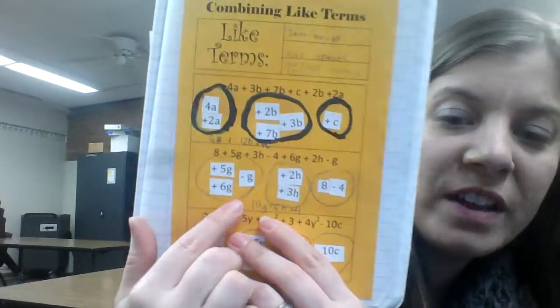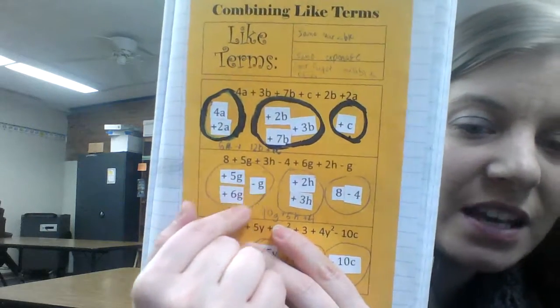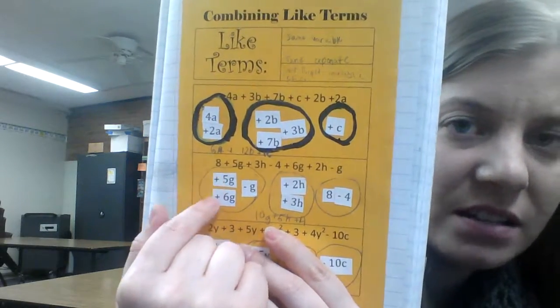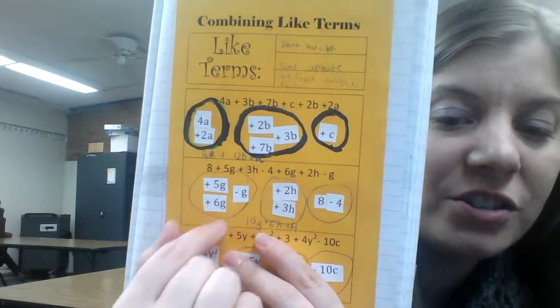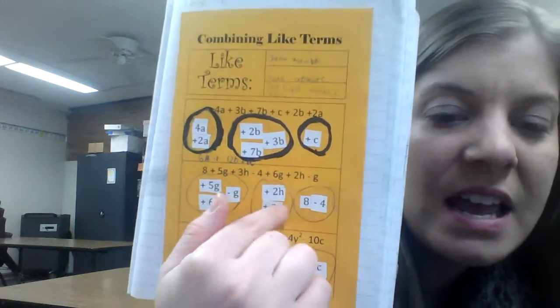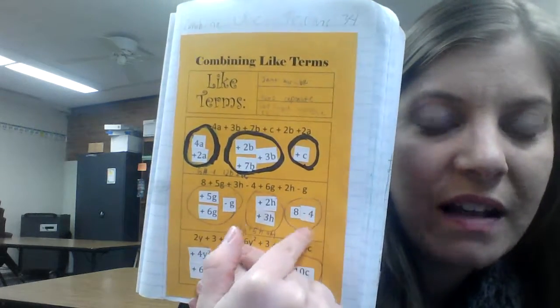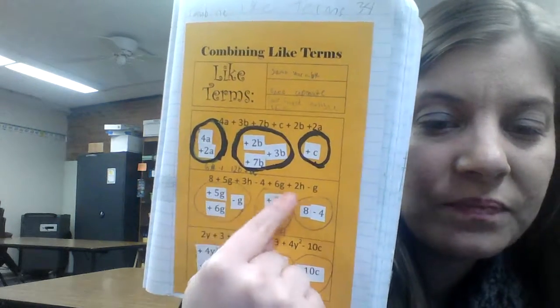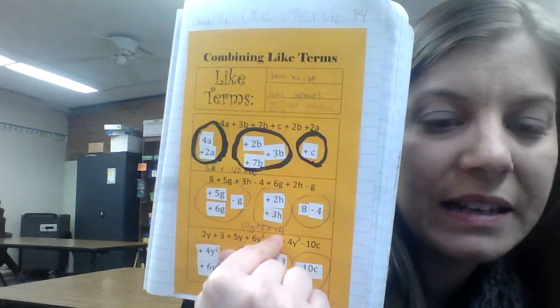Moving on down here, we've got some subtraction involved, so that makes these become negatives. So if you look at the G's, 5G and 6G is 11G. Then it's minus that invisible 1G, so we would get 10G. 2H plus 3H is 5H. Constants, numbers all by themselves, go together. So we have 8, and then it was negative 4. So 8 minus 4 is positive 4. So we write plus 4.